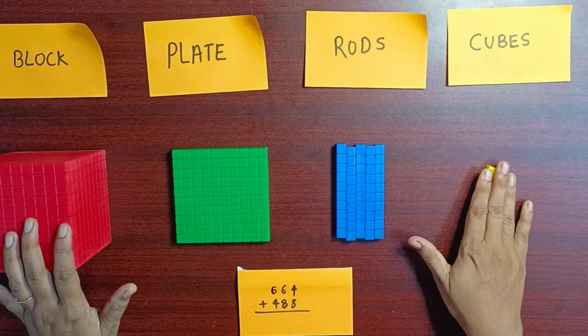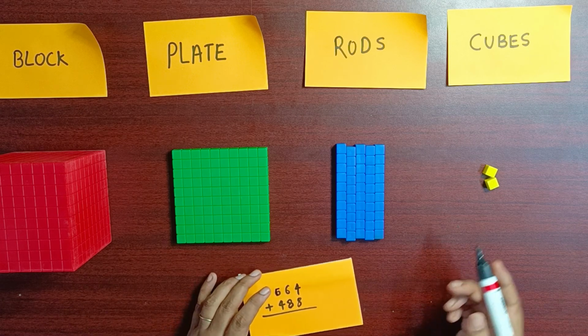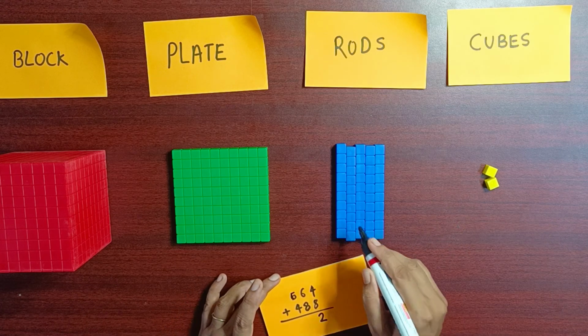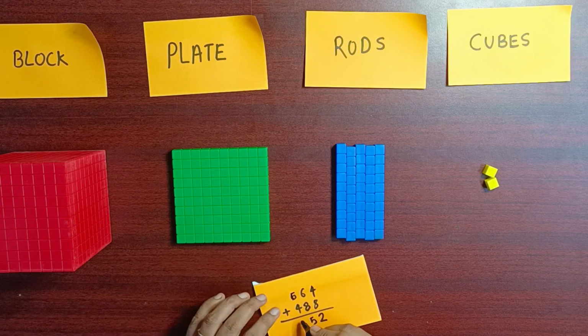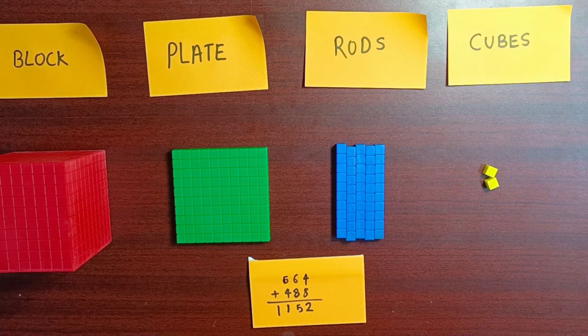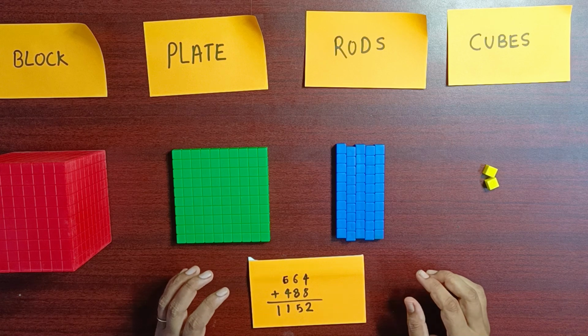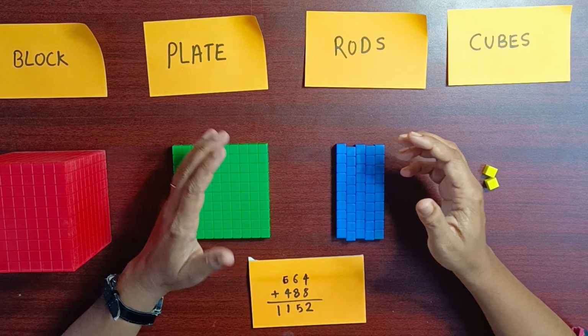And I can simply count my blocks, plates, rods and cubes together to find out what was the result of my addition. So I have 2 cubes, 5 rods and 1 plate and 1 block. So my answer would be 1152. And that's how you can add two numbers which have carry forward using base 10 blocks.